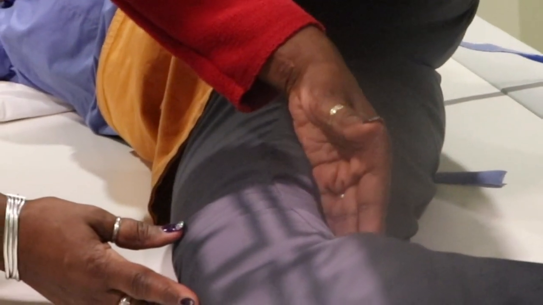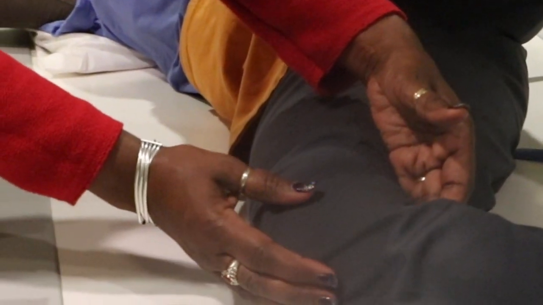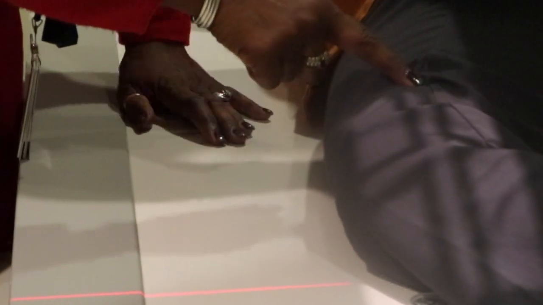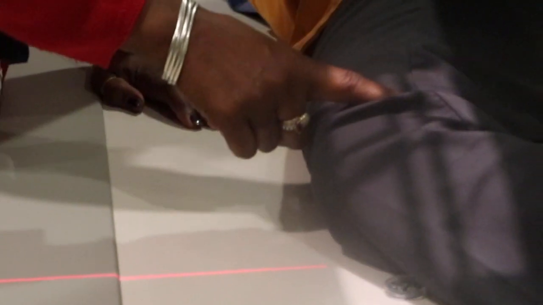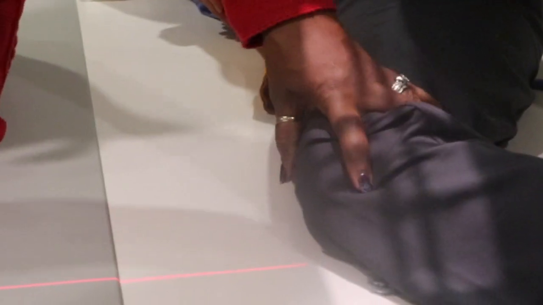Now what I'm going to do also, here's the posterior portion of her knee joint. Here's the anterior surface. Make sure this line comes down her femur, so it's aligned with her femur. You're on the condyle, so just now put your angle on 5 to 7 degrees.